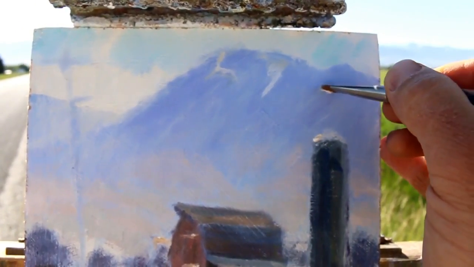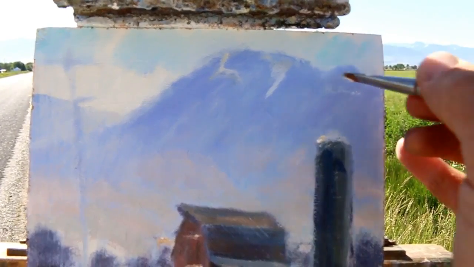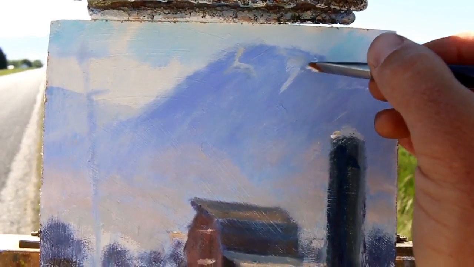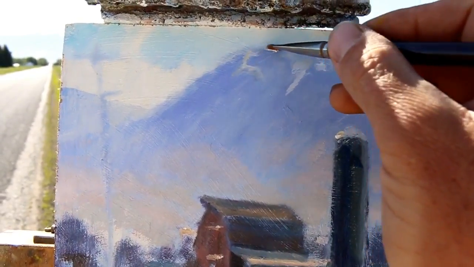How did it get paint all over it? All over my easel? It's mostly from me wiping my brush on there, or my fingers.